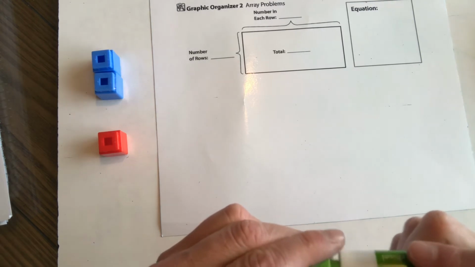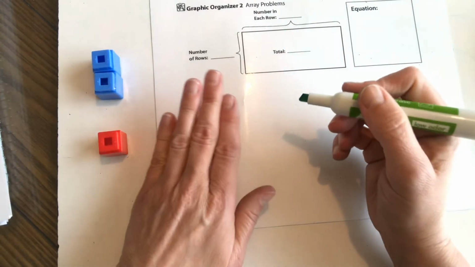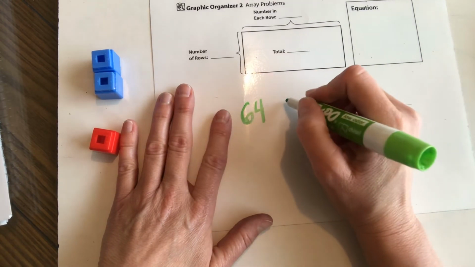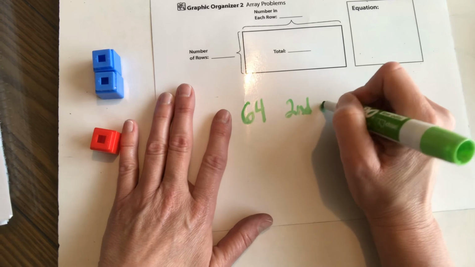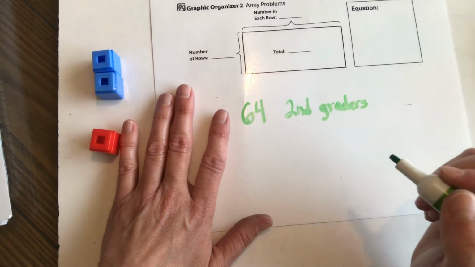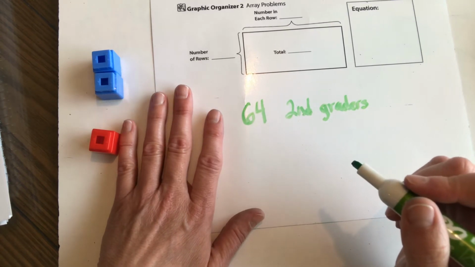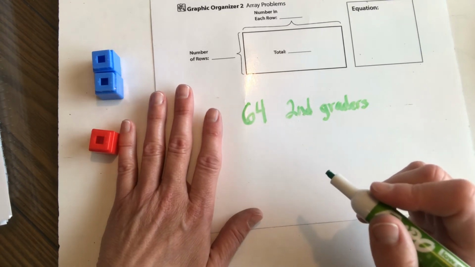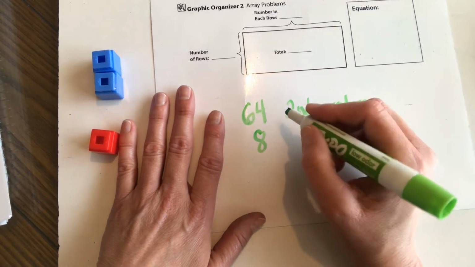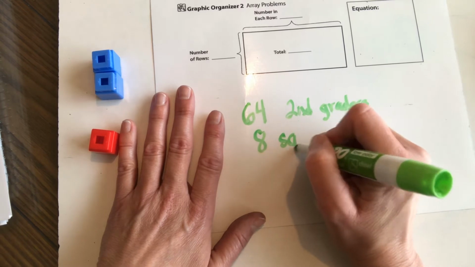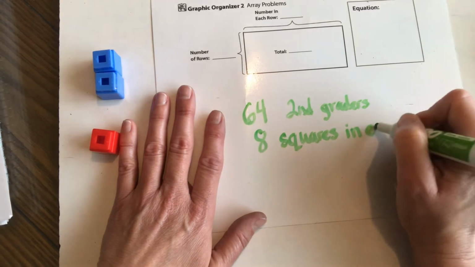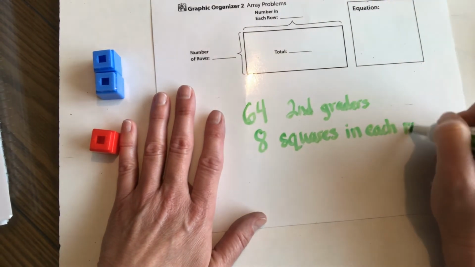Each of 64 second graders has made a fabric quilt square. So we're going to do 64 second graders. A parent is going to help them stitch the squares together to make one large quilt. They want to put 8 squares in each row.